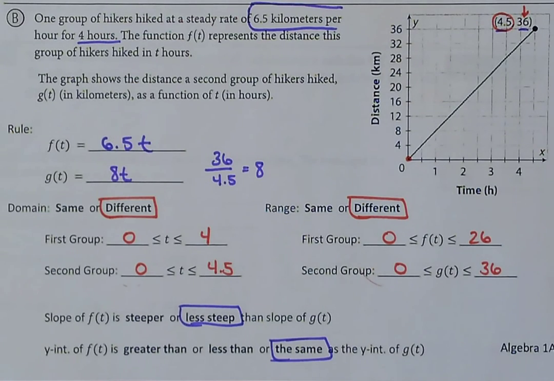And that completes our notes for section 6.5 on comparing the initial values in the range when you're given an equation in a table, and then writing a rule comparing domain, range, slope, and y-intercept when you're given a description of a situation and you're given a graph of another situation.